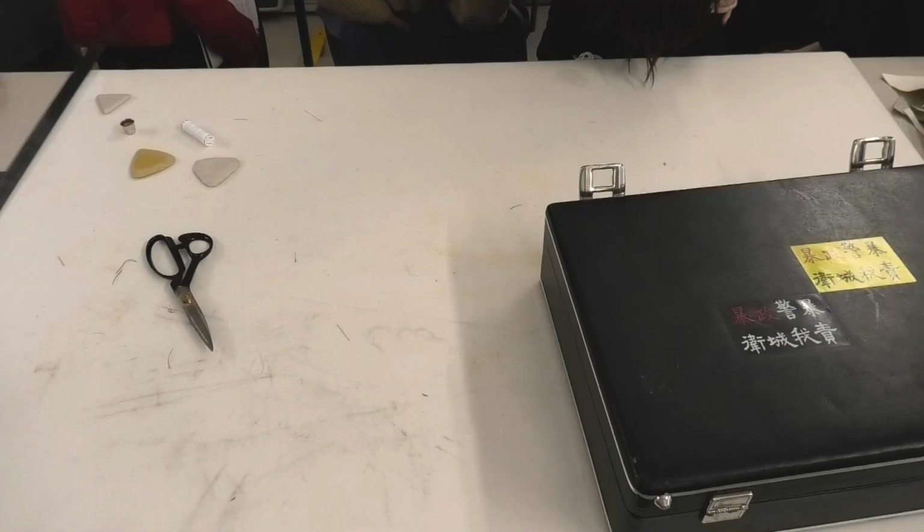So at this point you need to put your bobbin on the machine. So no, don't worry about that. Just spin it round clockwise.